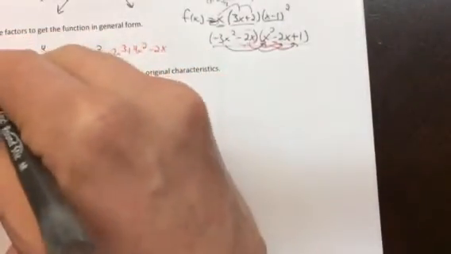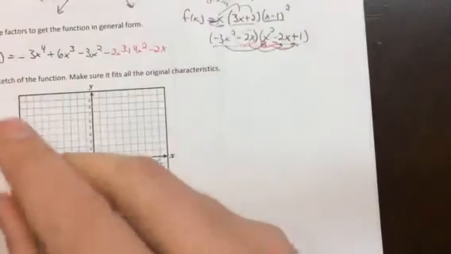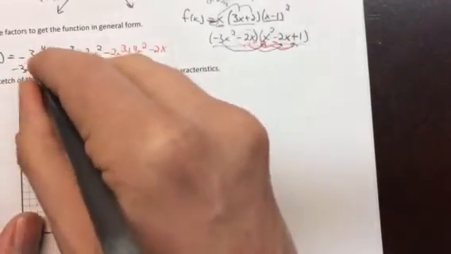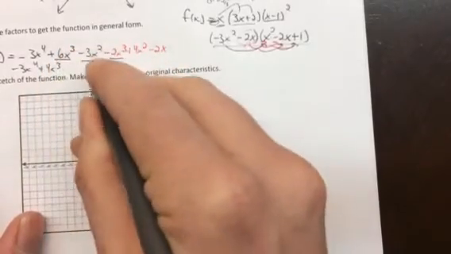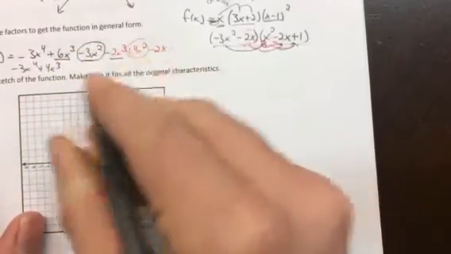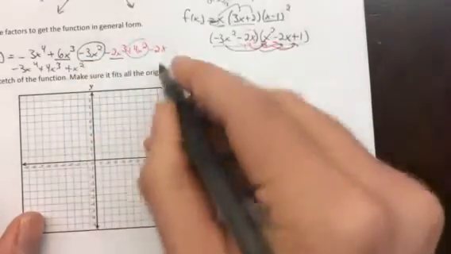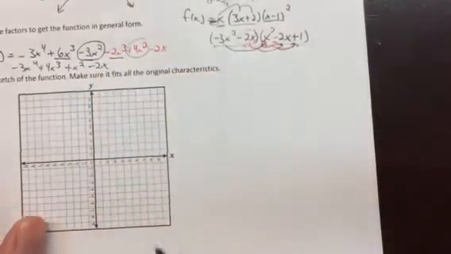And so f of x is equal to negative 3x to the fourth. We can combine our x to the thirds, plus 4x to the third. We can combine our x squareds, so plus x squared, and nothing combines with the negative 2x.